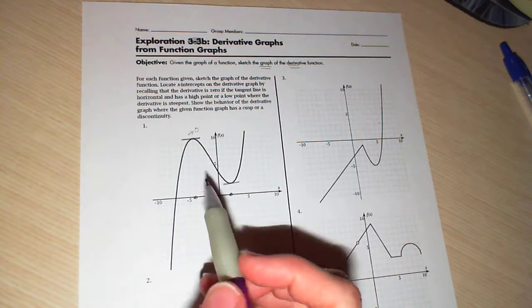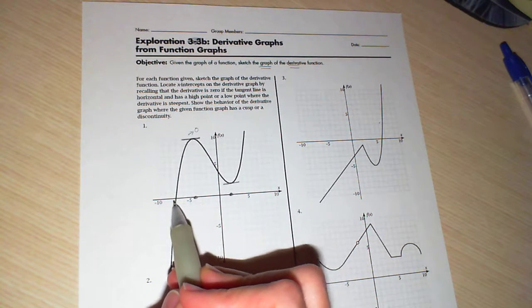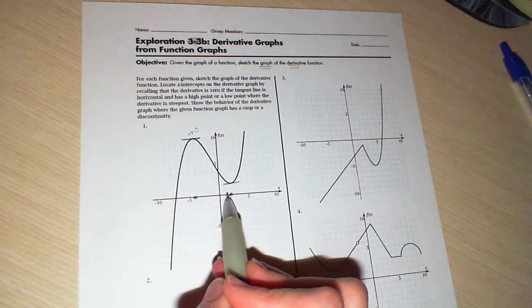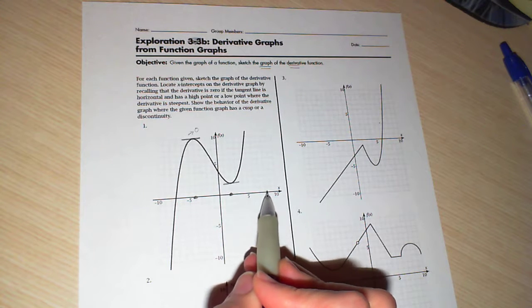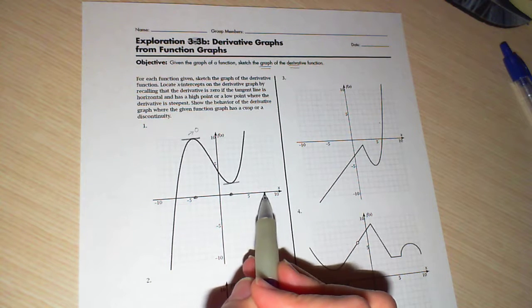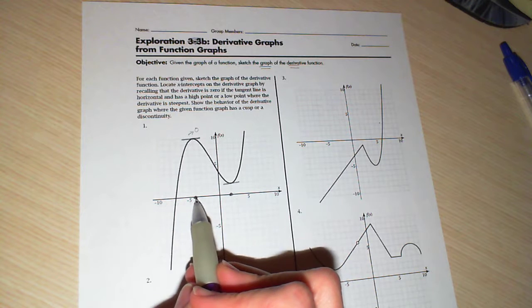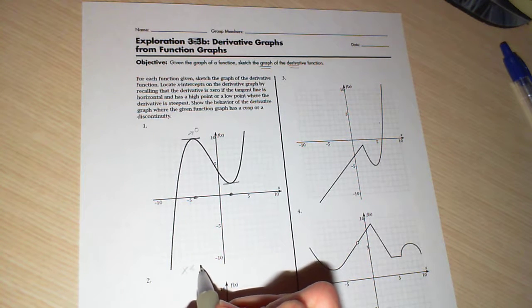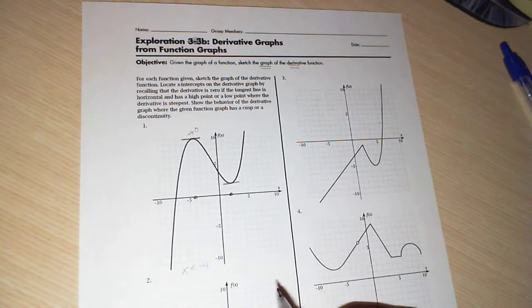Okay, so now we just need to think about what's happening in this region to the left of this 0, what's happening between these two zeros, and what's happening to the right of this 0. So this would be what's happening when x is less than -4.